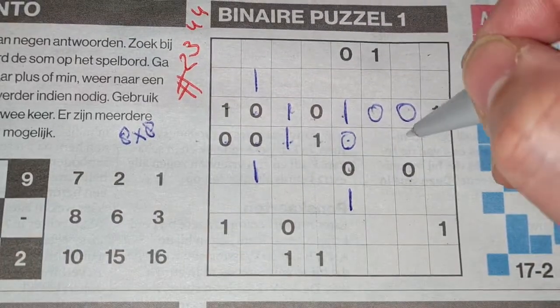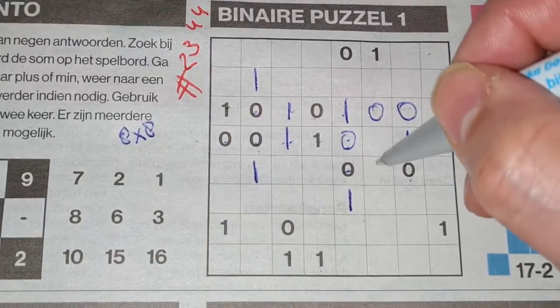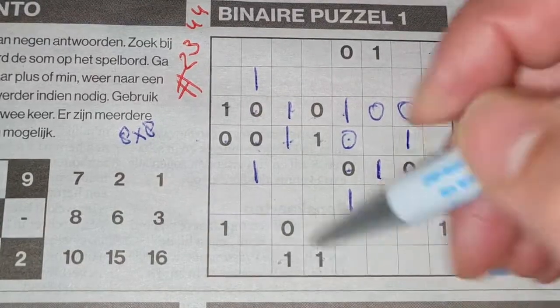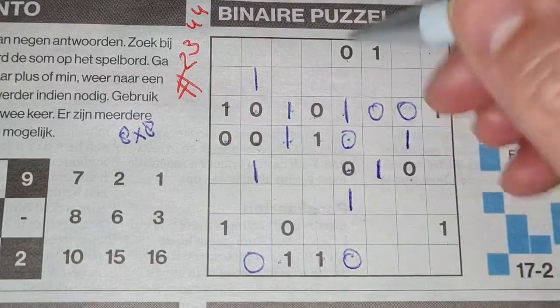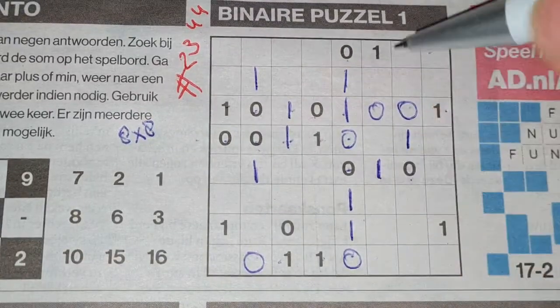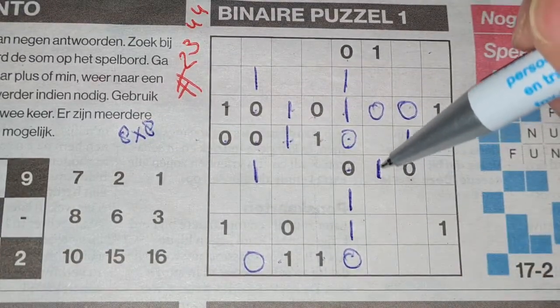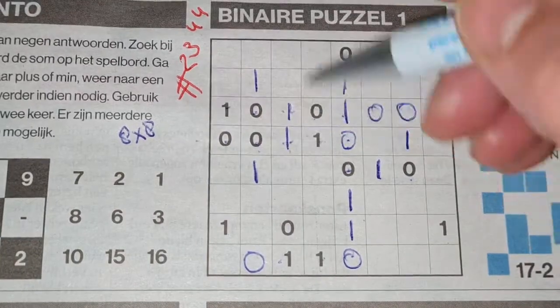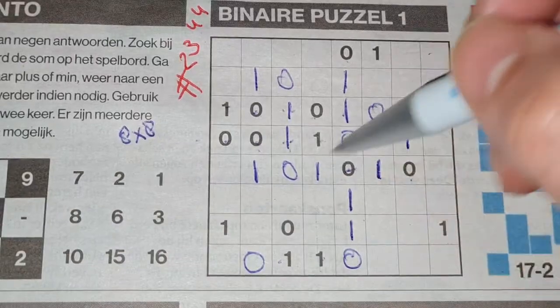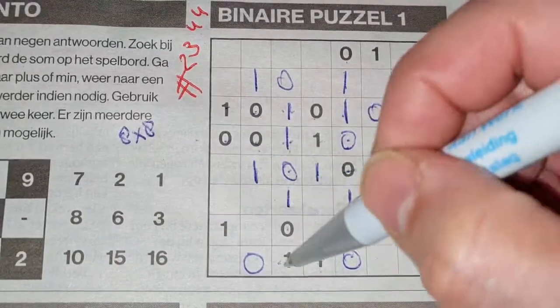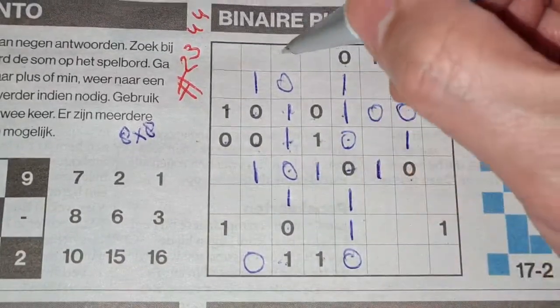Between two O's comes in 1. Between two O's comes in 1. Double one, here no, there no. Now we have 4 O's in this column, so the rest are 1's. Alright, then double one, here no, there no. Between two O's comes in 1. Between two O's comes in 1. 4 1's, so the rest are O's.